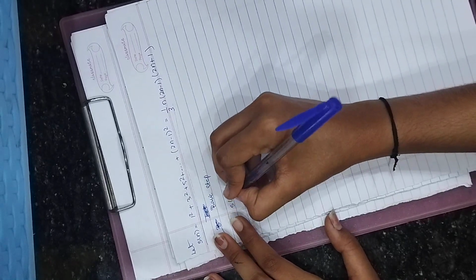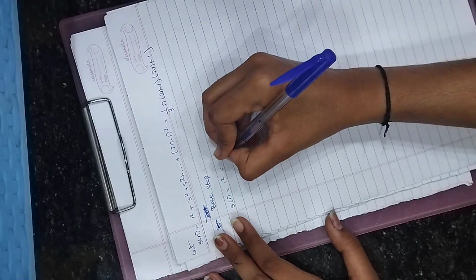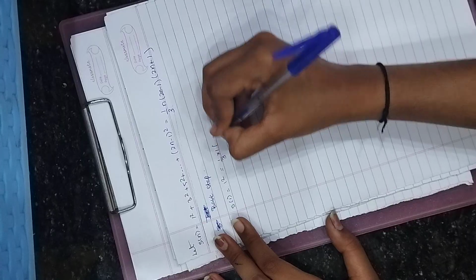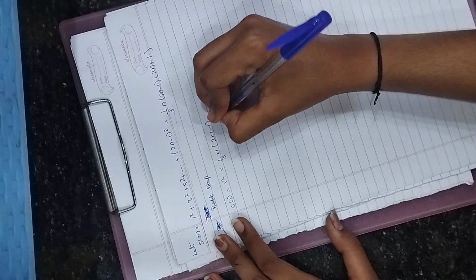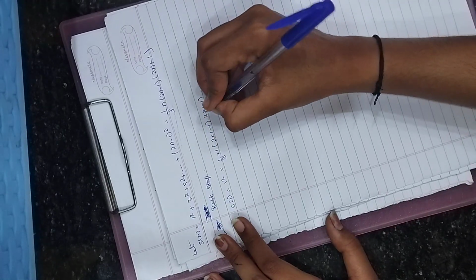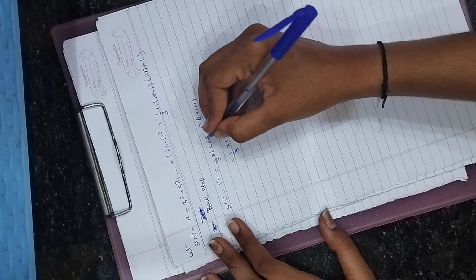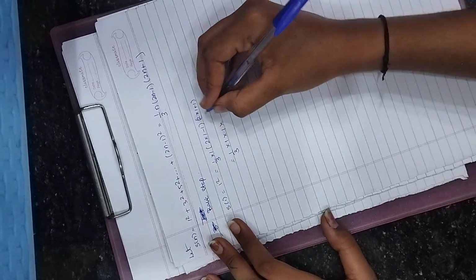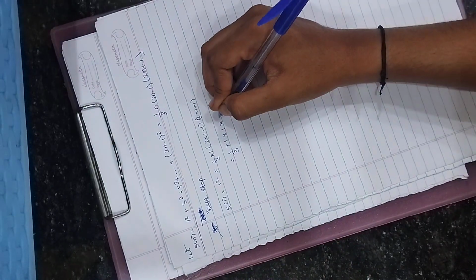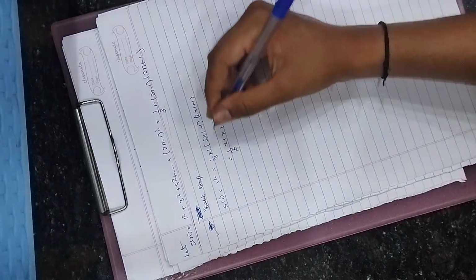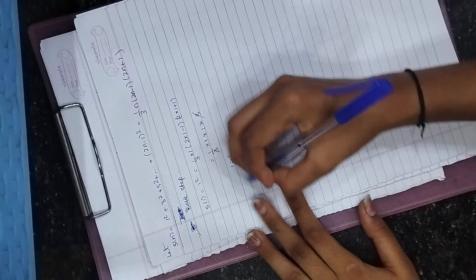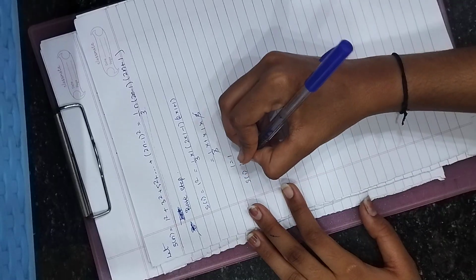S of 1 is equal to 1 square, which is equal to 1 by 3 into 1 into 2 into 1 minus 1, 2 into 1 plus 1. So 1 by 3 into 1 into 2 minus 1 is 1, 2 into 1 plus 1 is 3. This will get cancelled. 1 is equal to 1. So S of 1 is true.